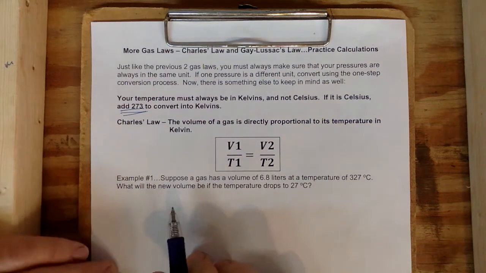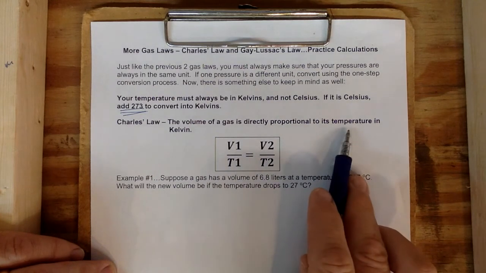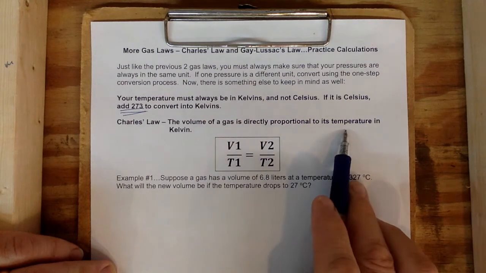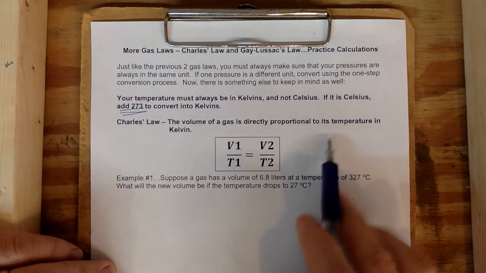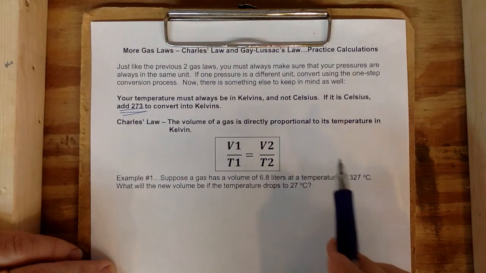So to start off, Charles' law says the volume of a gas is directly proportional to its temperature when you're in Kelvin. So volume of a gas is proportional to temperature. We saw that last week. When the temperature went up, the volume went up. When the temperature went down, the volume went down.